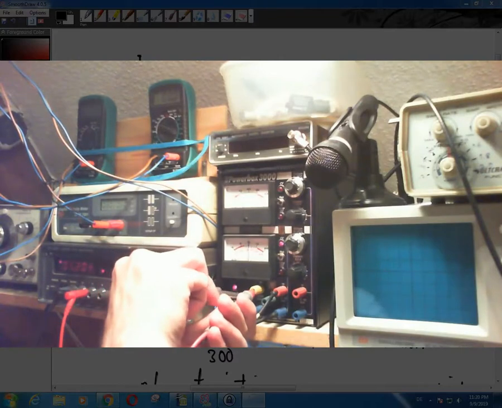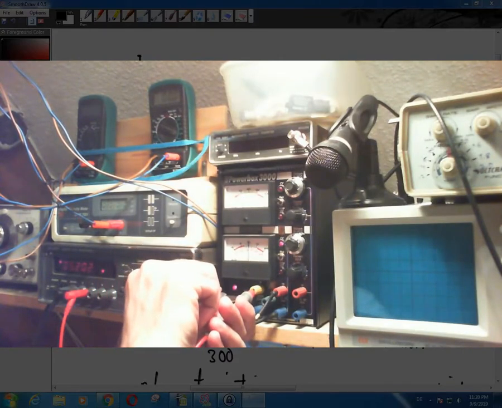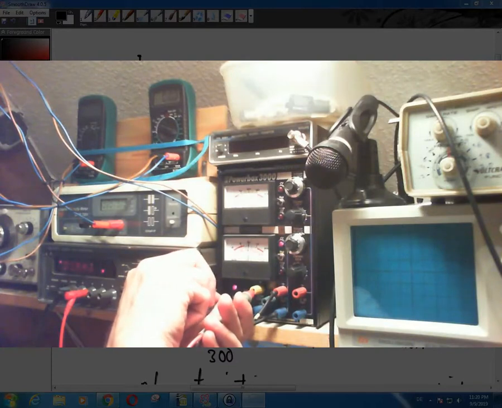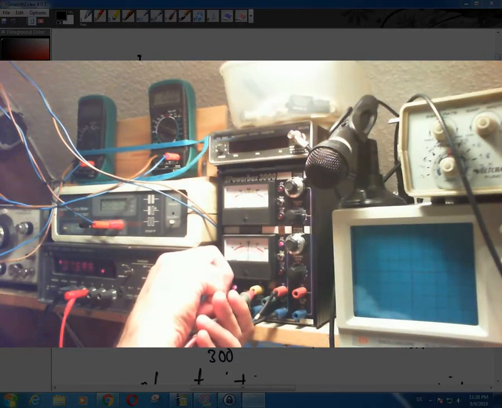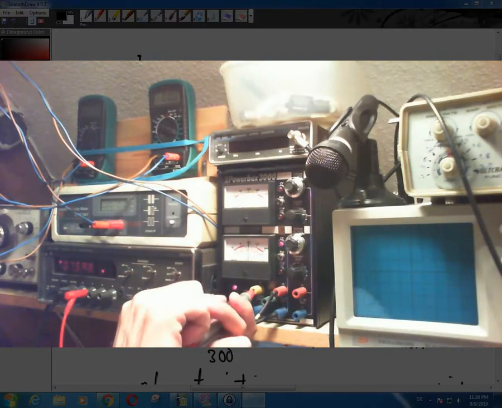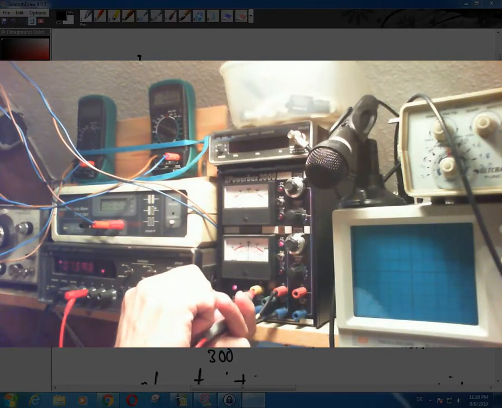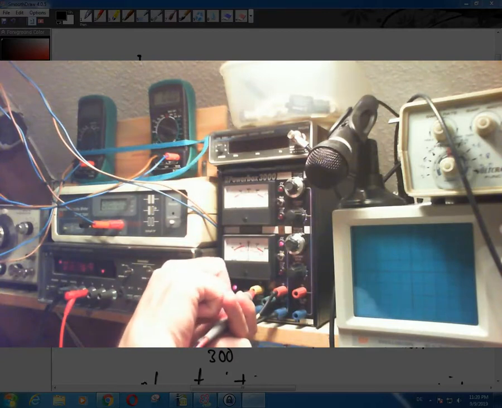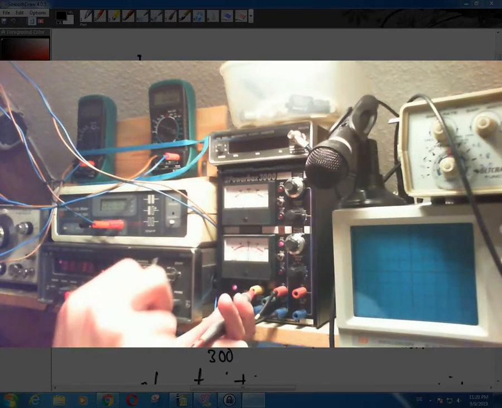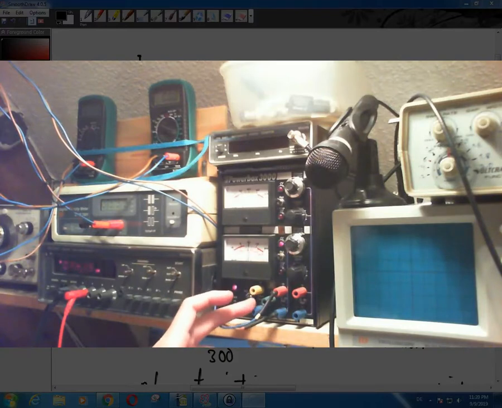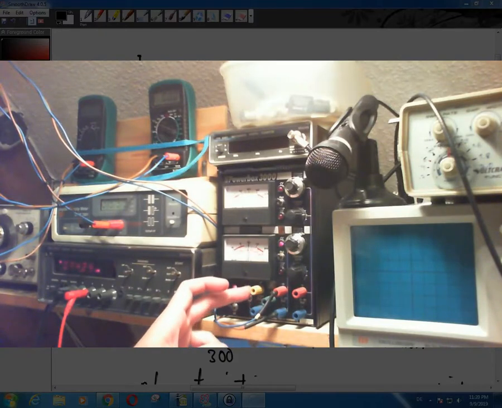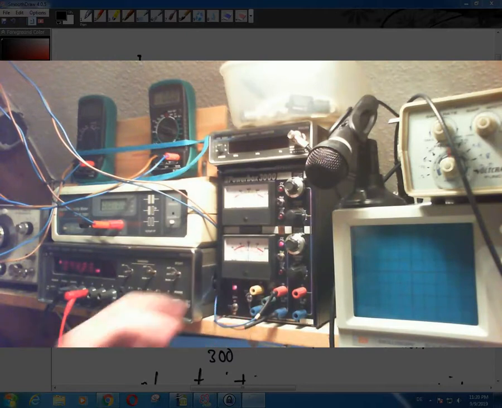And I can change it. 5.7, 6.1, 6.4, 6.9, 7, 7.5. So it goes all the way up to 7 volts. And you can go all the way down to 3.1 volts. So this is usually for 5 volts, 3 amps.